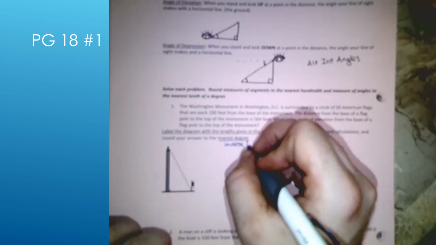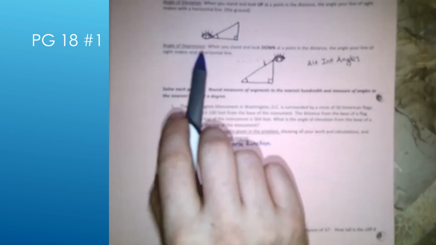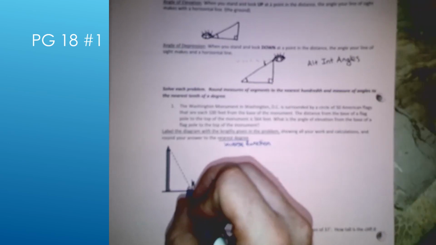So if I'm finding a degree, that means I'm going to be using the inverse function. Whenever you see that you're finding one of the angles, you're doing the inverse function. So angle of elevation, remember that's like the eye where it's looking up somewhere. So I am going to be trying to find this angle right here.